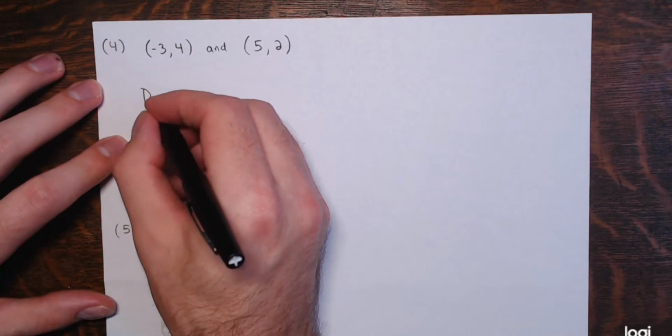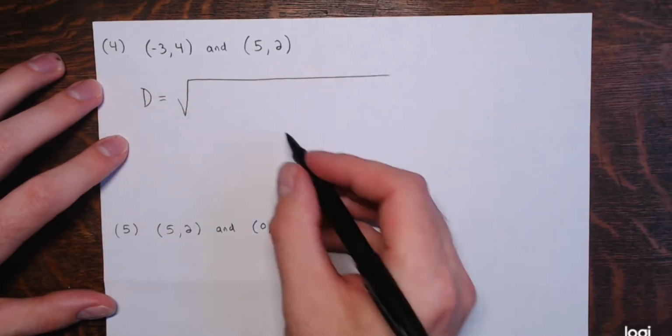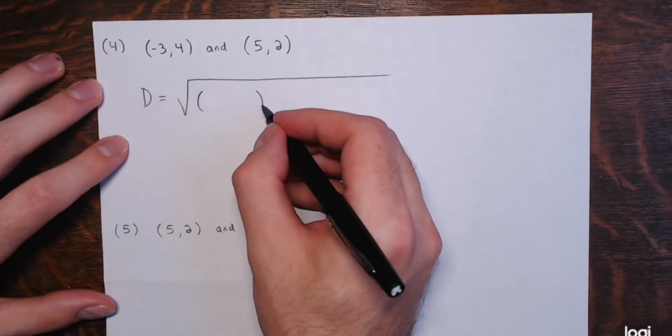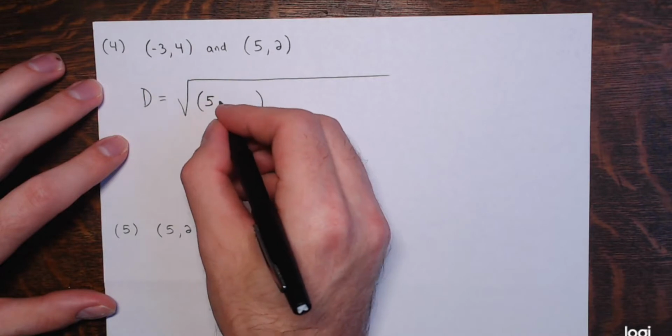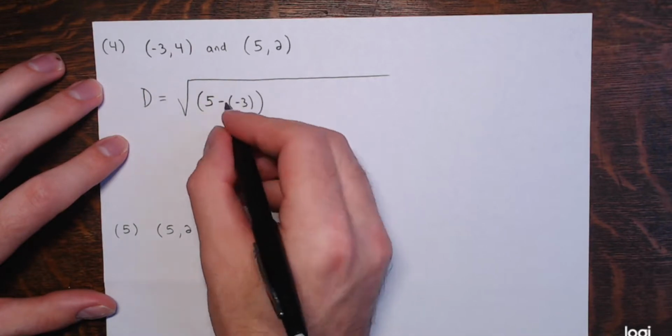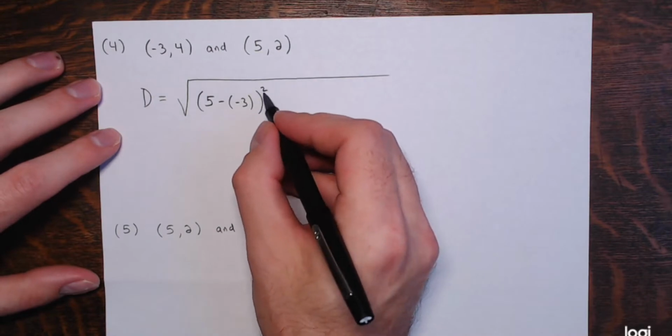Right, so again, the distance equals a big square root. And then in the first set of parentheses, I'm subtracting the x coordinates, 5 minus -3. Right, don't forget the minus and the negative there. That'll be 5 plus 3, and then don't forget to square that, right?